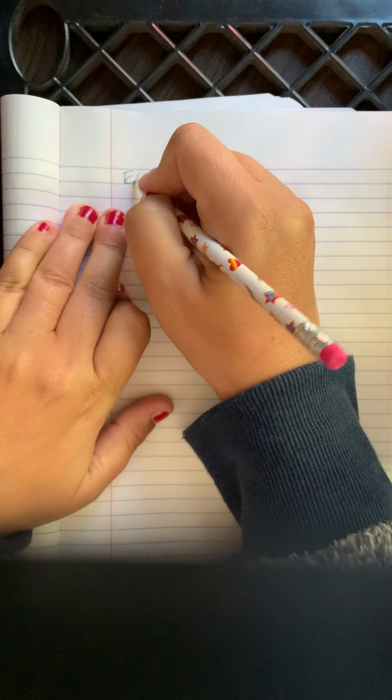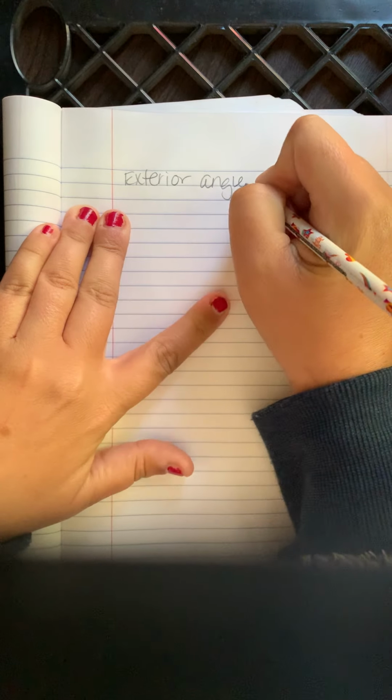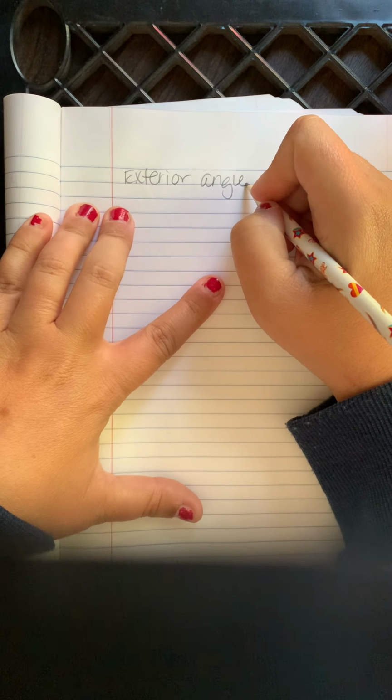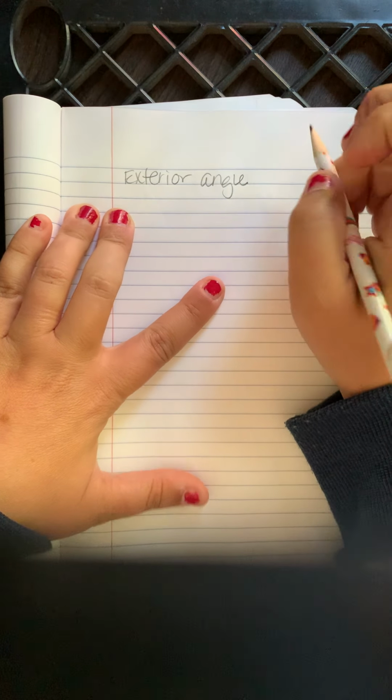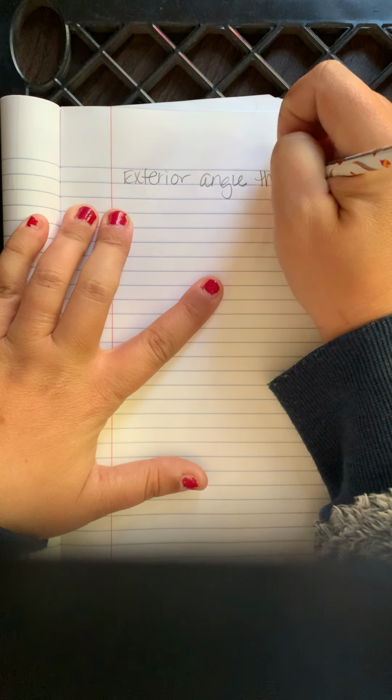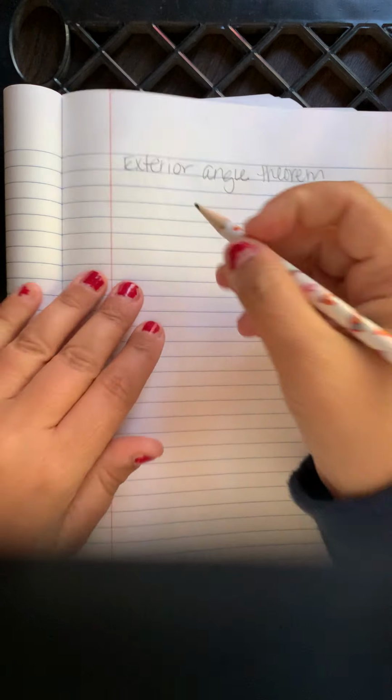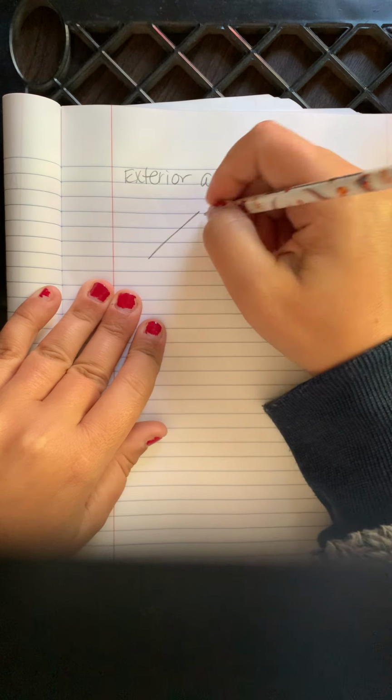So this is exterior angle, we'll say theorem. And here we go. So I have this triangle here.